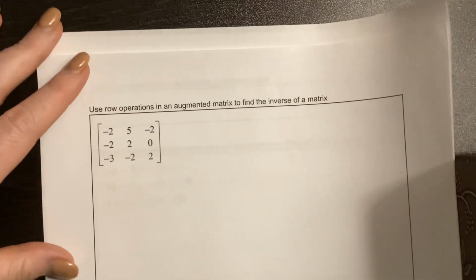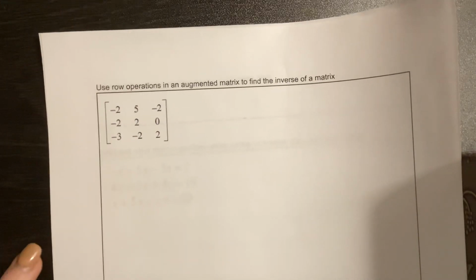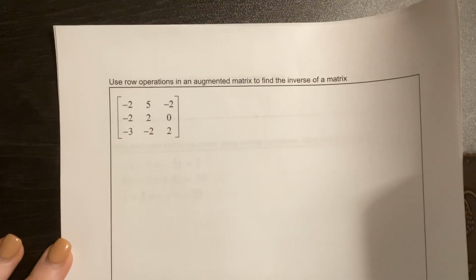All right, so I said in the next video that I was going to show you how to find the inverse of that last one, but I forgot that the next question was asking you how to find the inverse of this one. So we're just going to do this one instead.